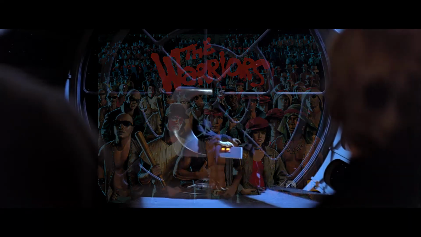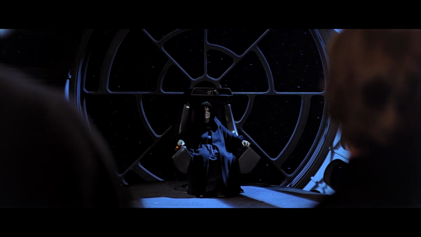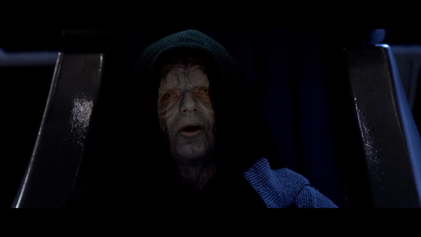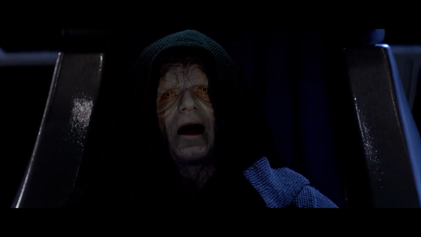The first 2 shots I was trying to emulate are these shots here that offer the first glimpse of Emperor Palpatine. You can observe that their lighting setup for these 2 shots appears fairly similar.